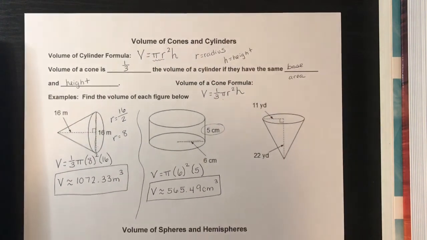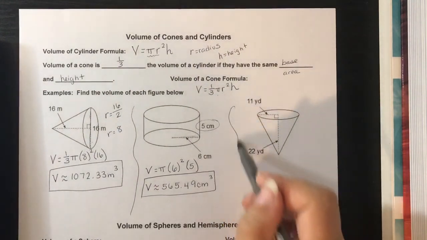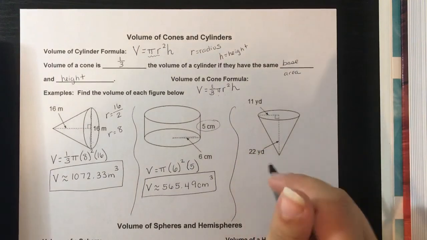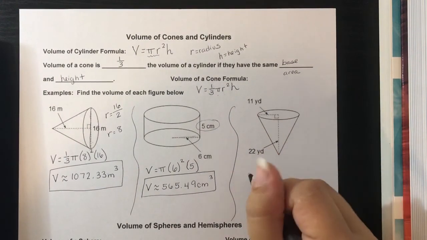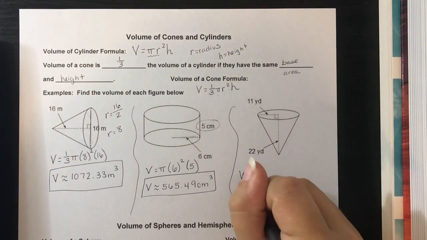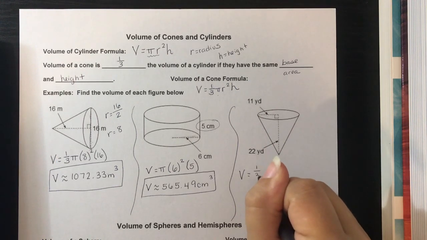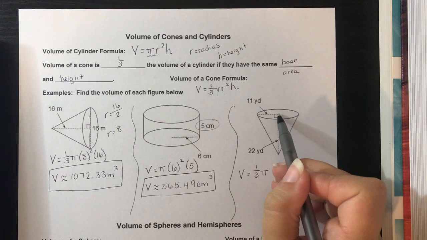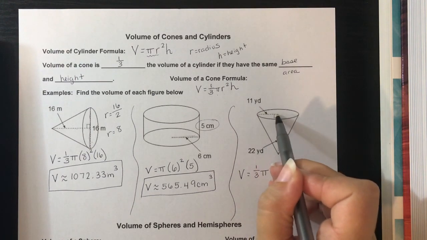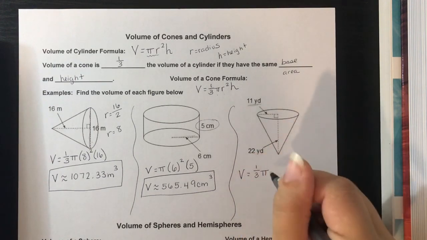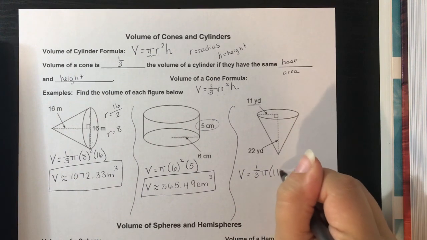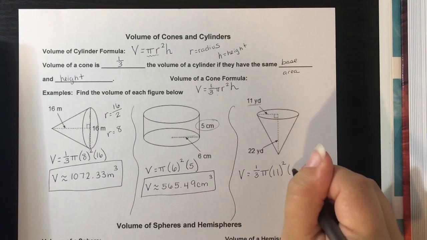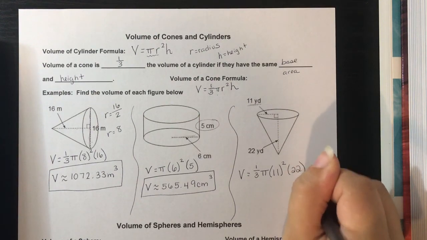We have one more cone. So we're going back to the cone formula. We have to put that 1/3 because it takes 3 cones to fill up a cylinder that has the same base area and height. So 1/3 pi, we need a radius. Here they gave me the distance from the center to the edge again, which is our radius, which is 11. So pi times 11 squared. And the height for this one is 22.